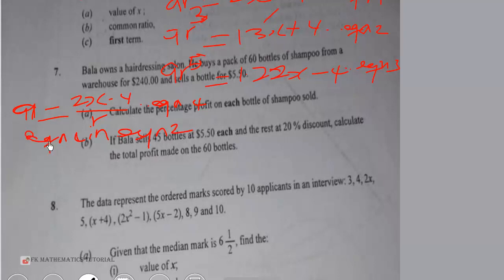Equation 4 in equation 2 will give us 2x minus 4 over R times R cube is equal to 13x plus 4. So the R will cancel this.